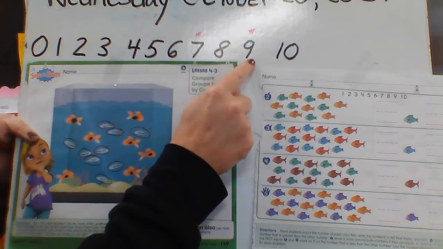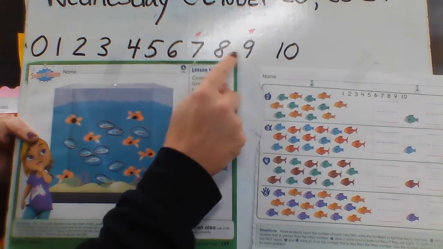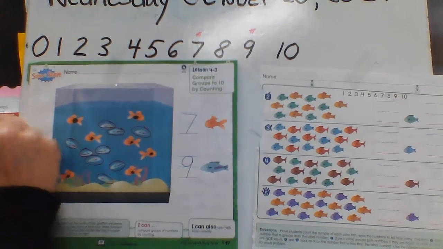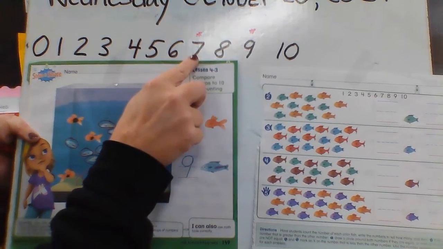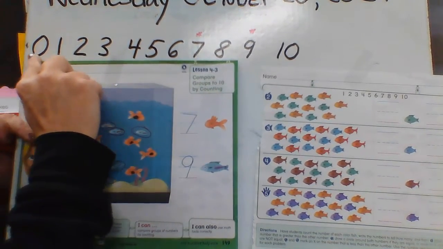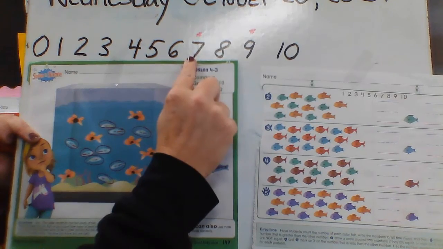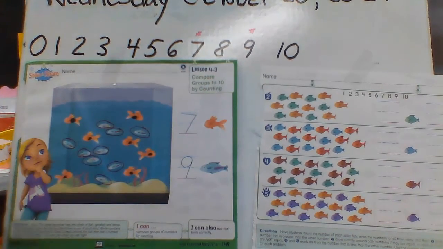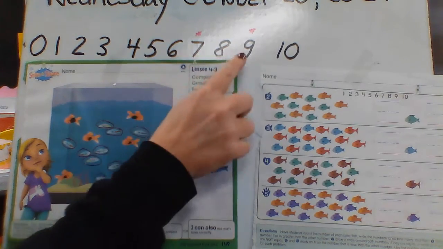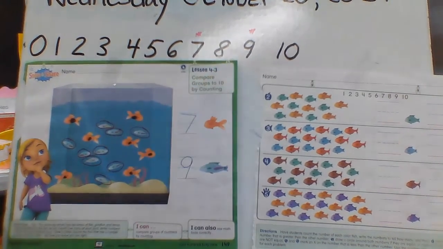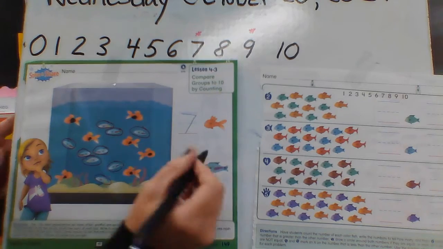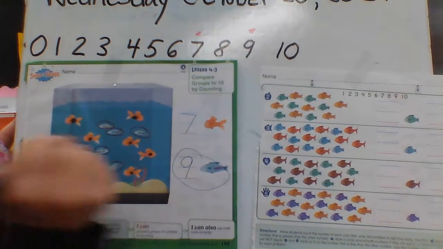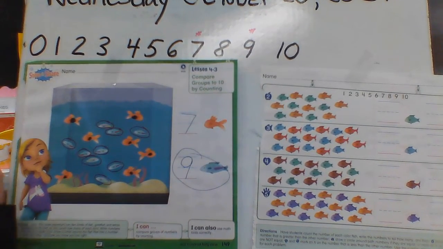So that tells me that 9 is bigger than 7. 7 is less than 9. It comes first. So you go in order from left to right. Oh, 7 is first, so it's less than 9. So 7 is less, which means that 9 is bigger. It's greater. So you're going to circle the 9 because 9 is greater or bigger than 7.